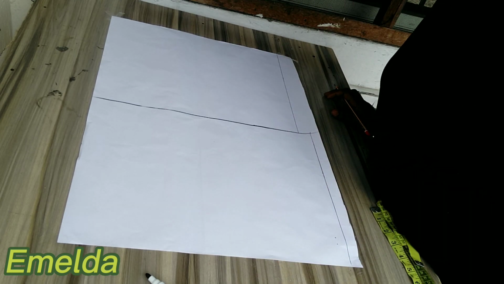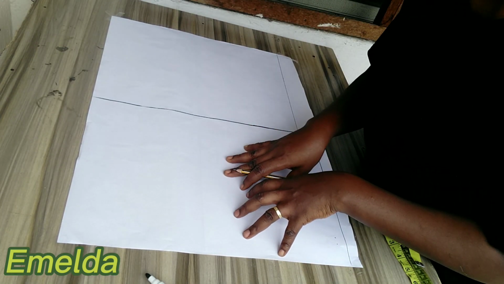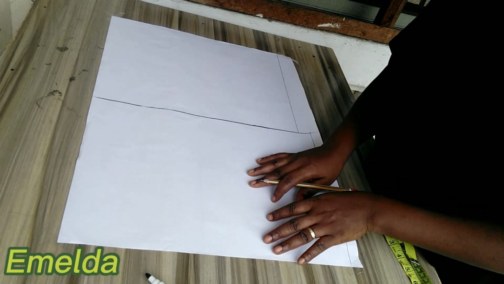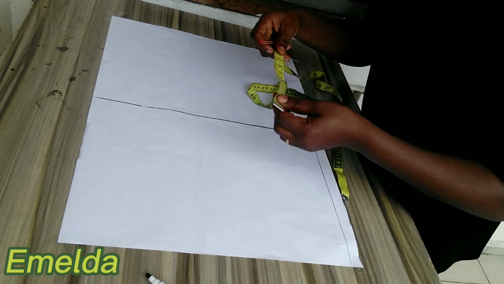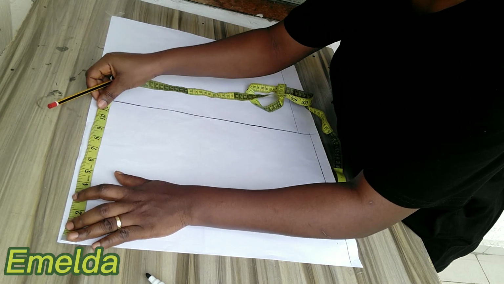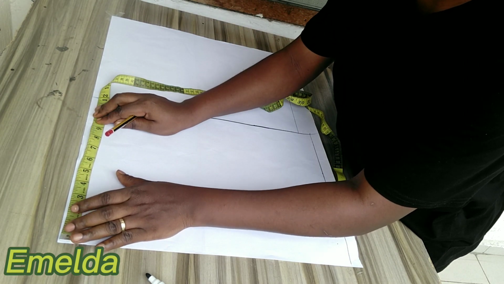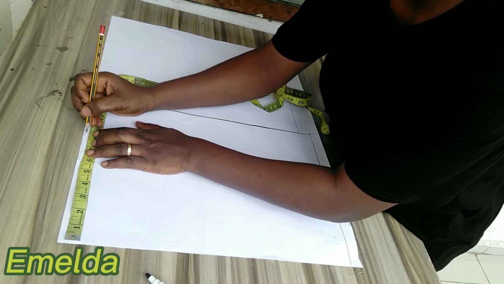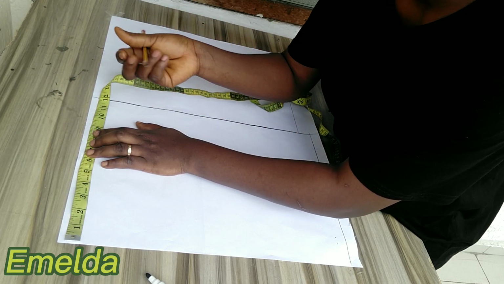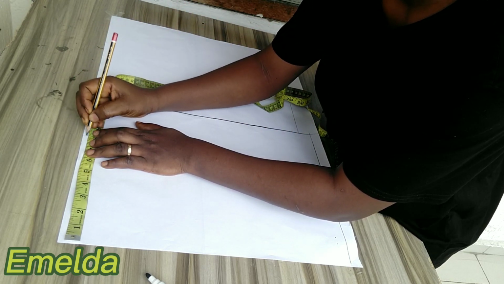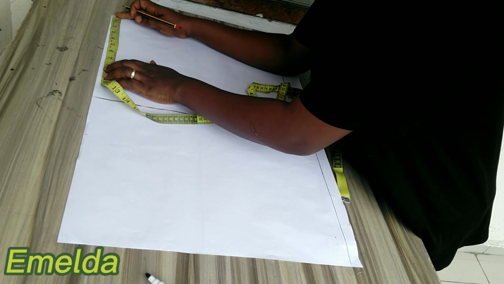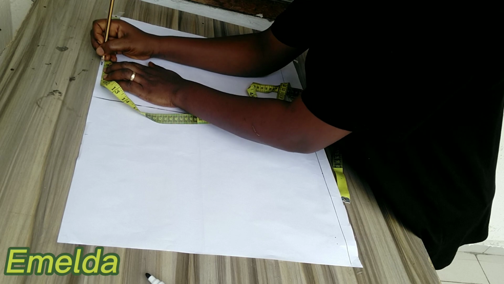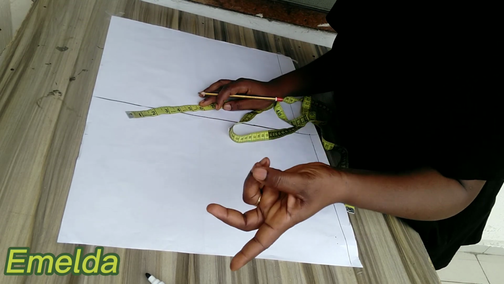Yes. So I've ruled my line for both the front and the back. This is the front, while the other is the back. We're drafting the front and the back at the same time. So I will start by inputting my shoulder measurement. Remember, your shoulder you divide it into 2, and the shoulder I'm working with is 16. So divide 16 by 2, it will give you 8, which I've marked already. I'll also do the same thing at the back.